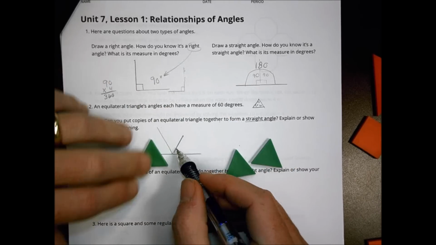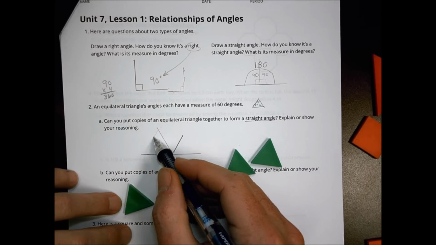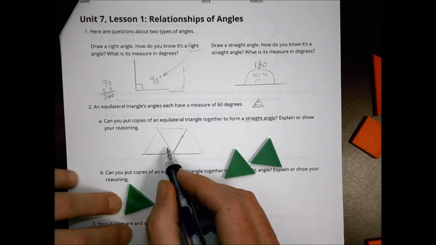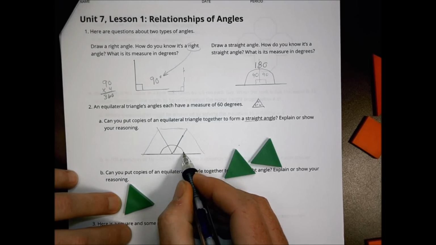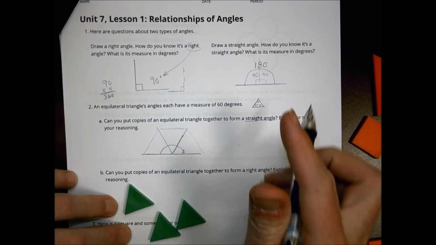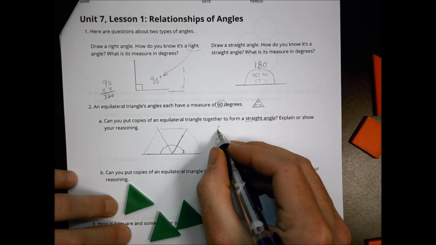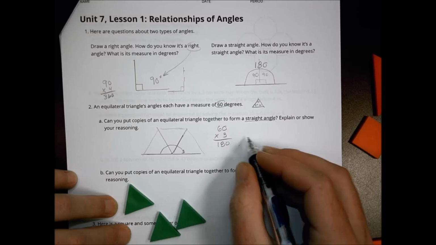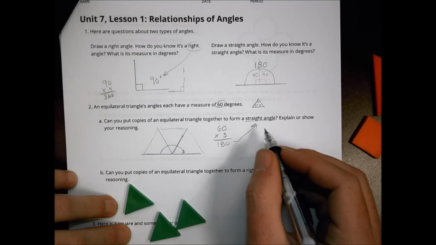And so sure enough, we can see that I can take 3 equilateral triangles to form that 180 degrees right there, which makes total sense because if it's 60 degrees, 60 times 3 of those is equal to 180, and 180 degrees is a straight angle.